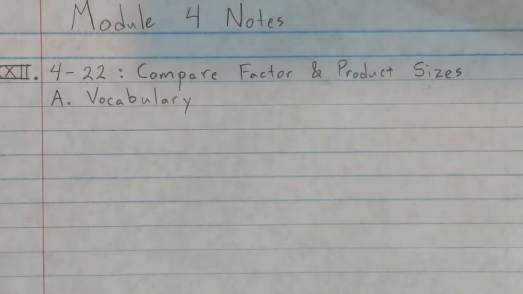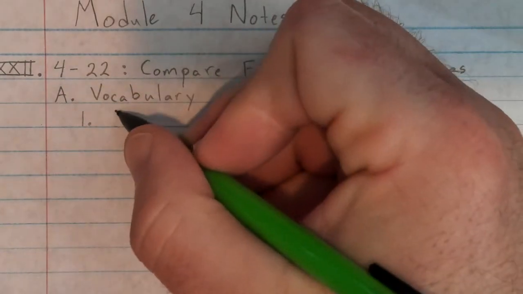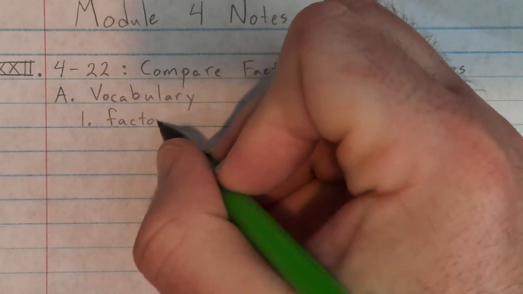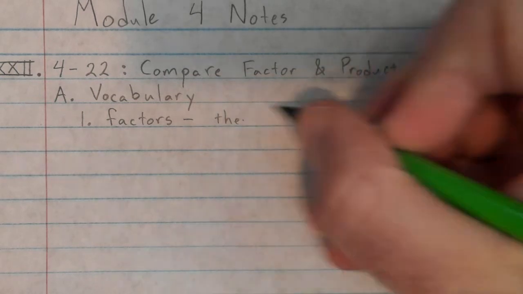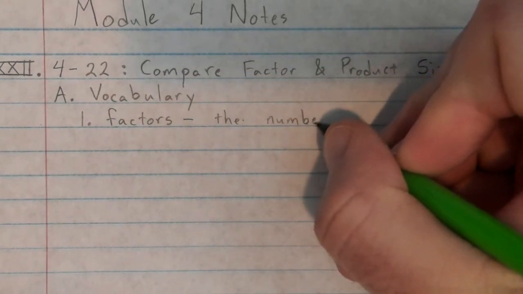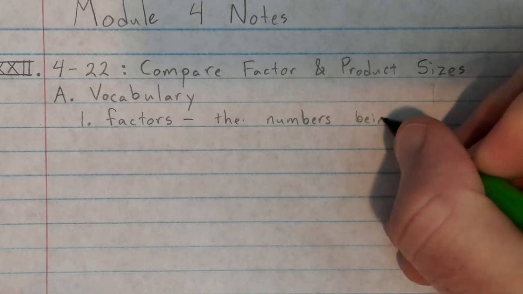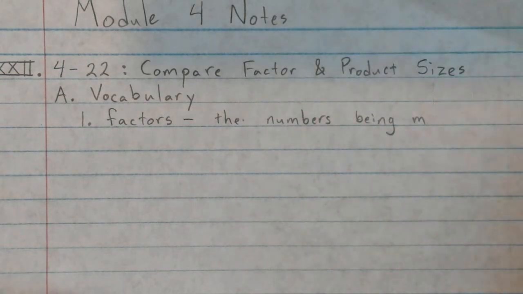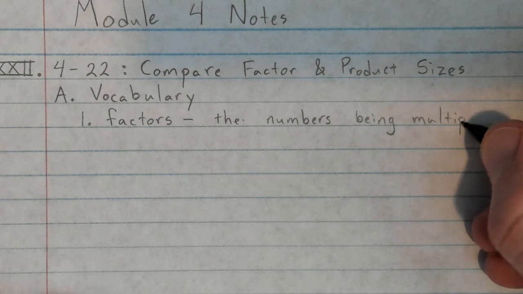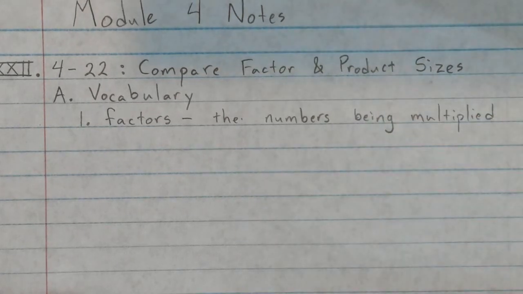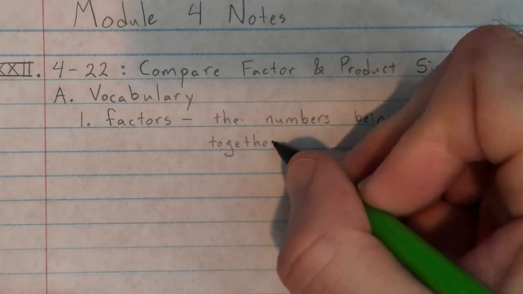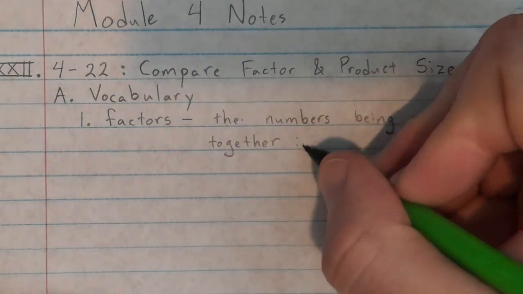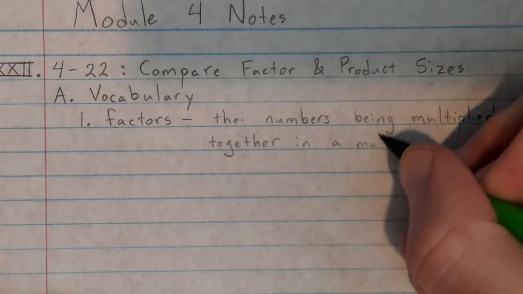Vocabulary. Okay. The first word we see up here is factor. So let's remind ourselves, what are factors? Factors are the numbers being multiplied together in a multiplication expression.